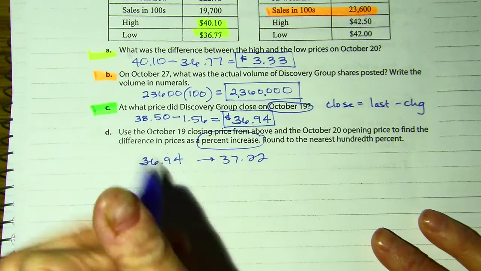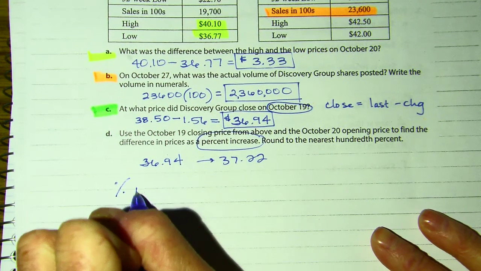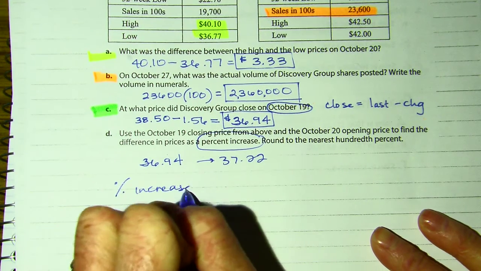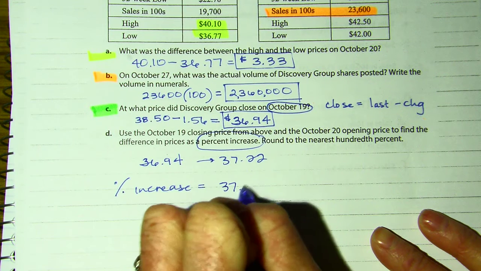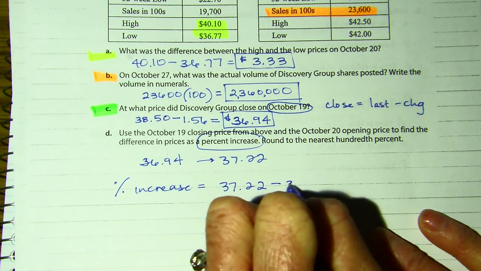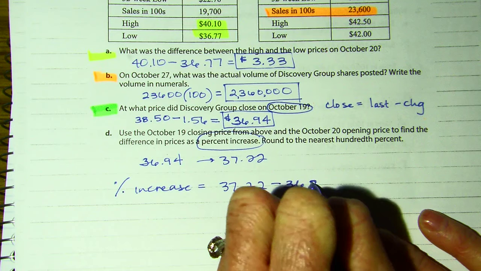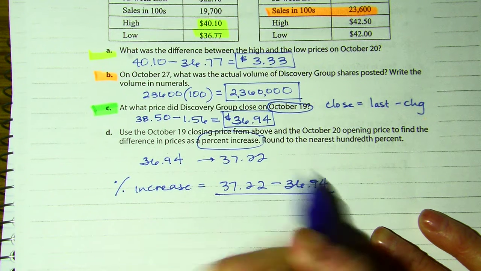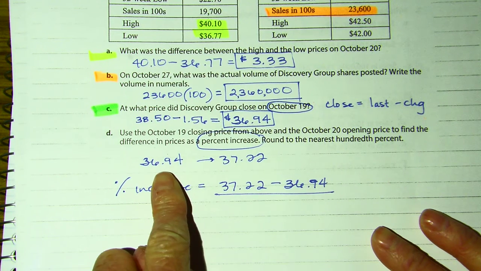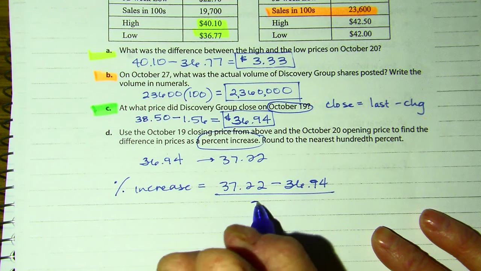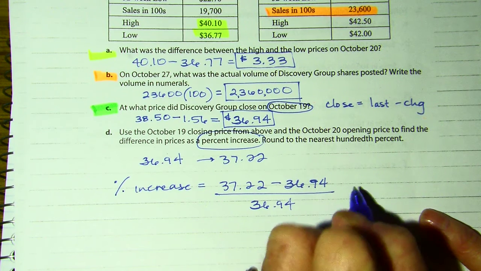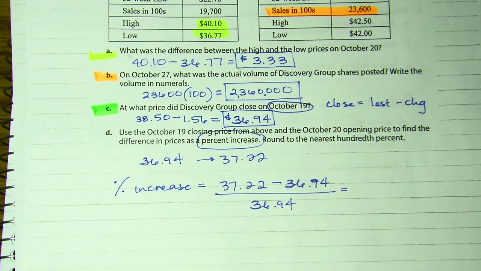So my percent increase will equal 37.22, that's the new amount, minus the old amount, divided by the original amount. And the original amount from the 19th was 36.94. And so I'm going to enter that in my calculator.